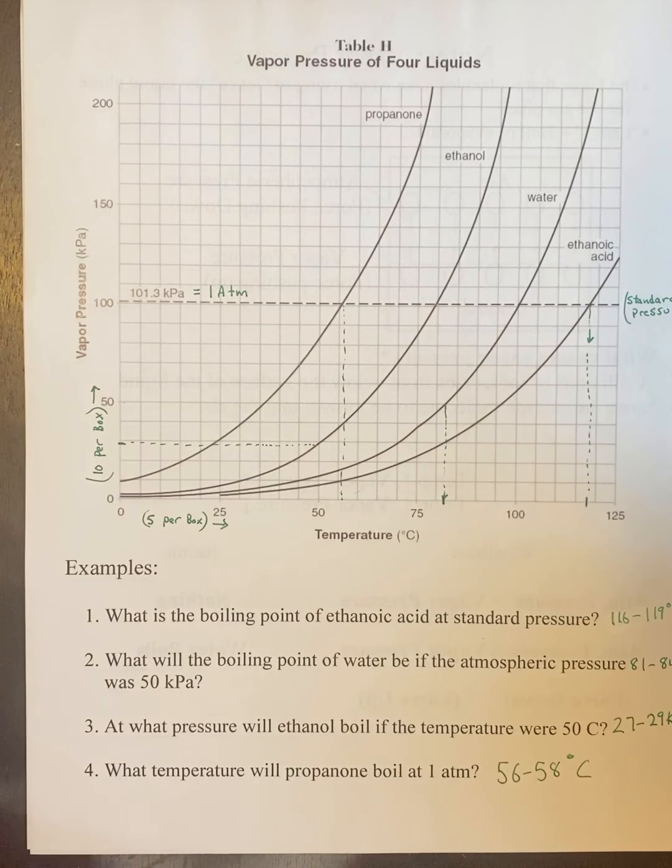So that's how you use this chart. That is everything we need to know about vapor pressure and its relationship to temperature and when things do and do not boil.